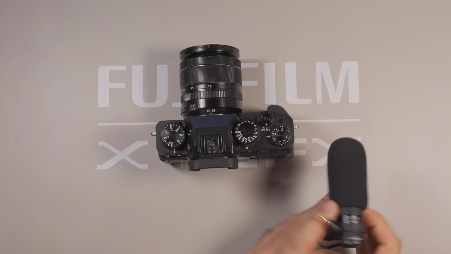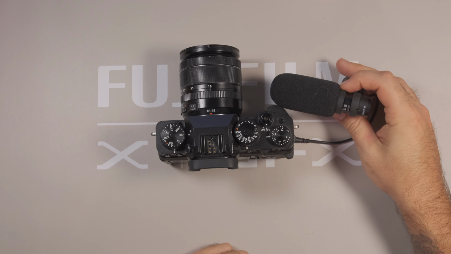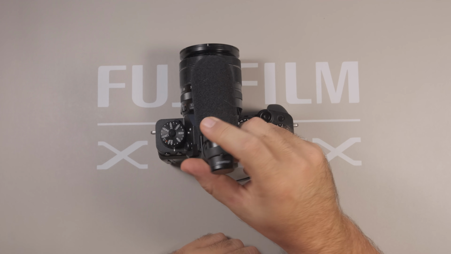Now, as you go more and more into video, you might find yourself wanting to accessorize your camera to improve the production quality of your videos. So some accessories you could be looking at would be a shotgun mic, for example, just like this one that would go onto the hot shoe to improve the audio quality.